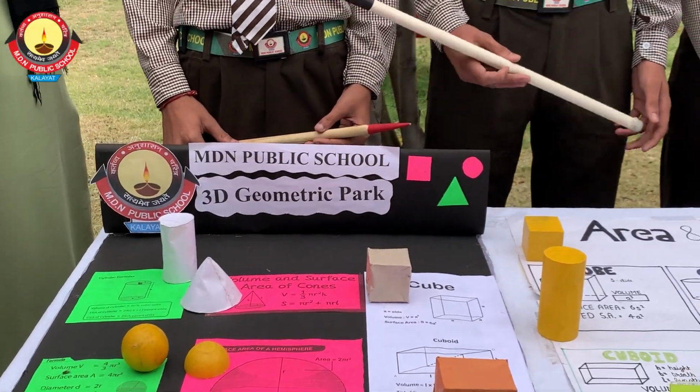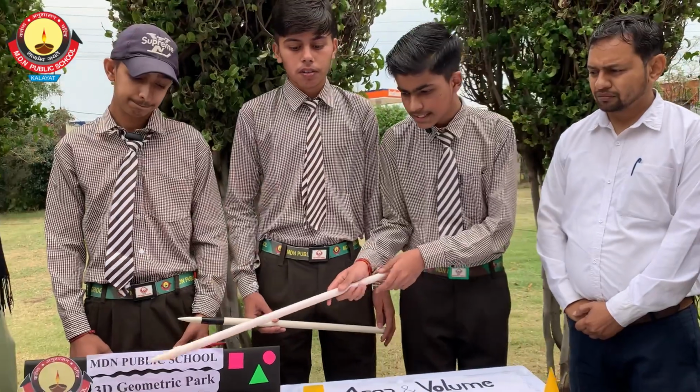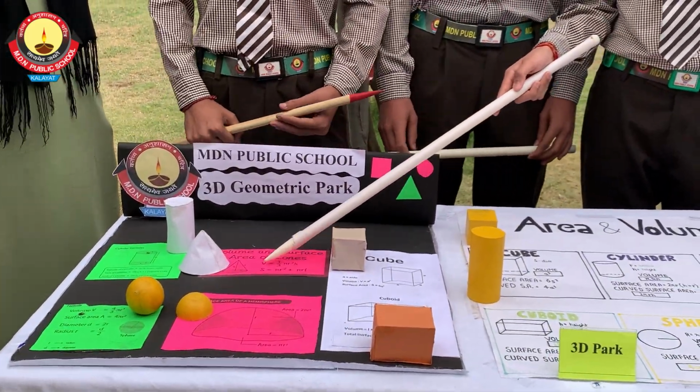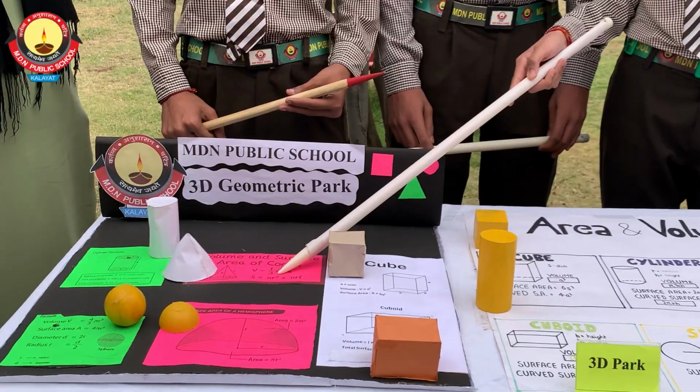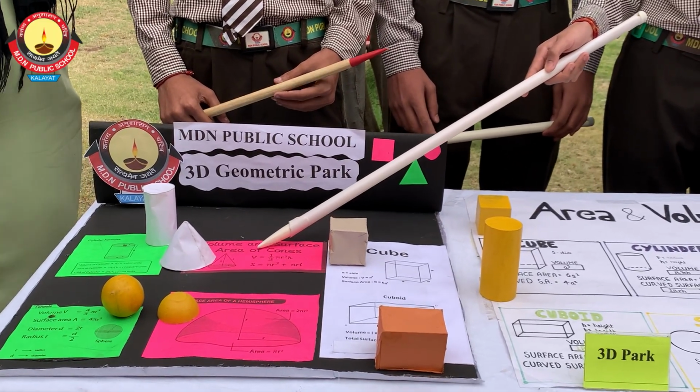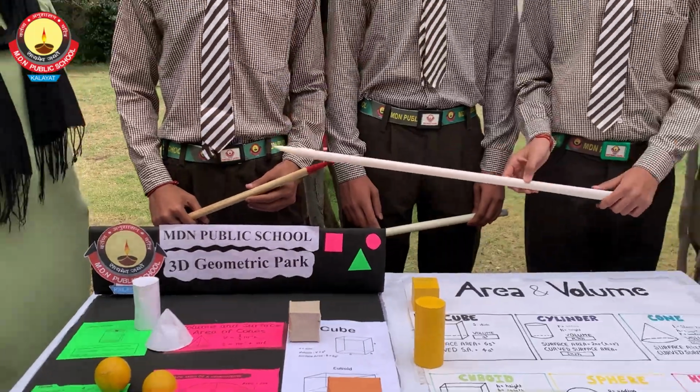Now Lokesh will tell you about the cone. This is a cone. The volume of a cone is 1 by 3 pi r square h and the TSA of a cone is pi r square plus pi r l, where l is slant height. The CSA of a cone is pi r l. Thank you. Thank you everyone.